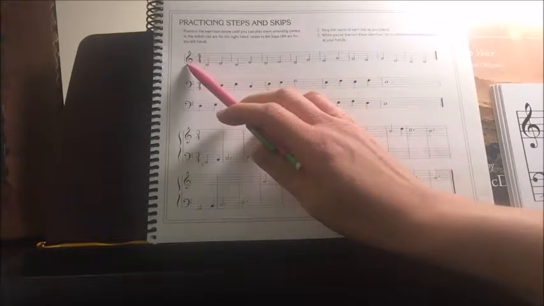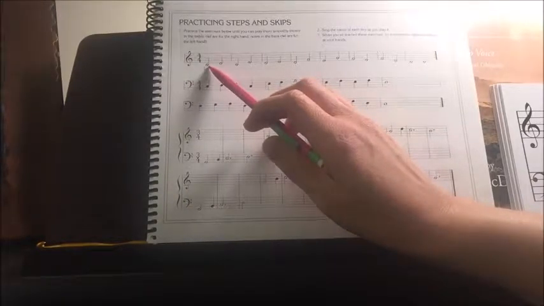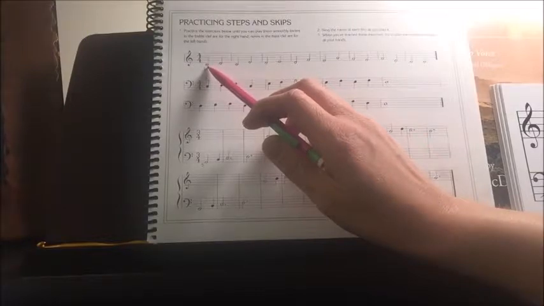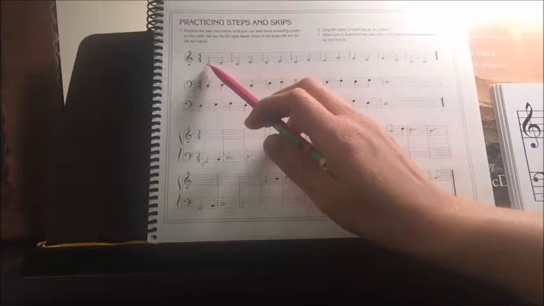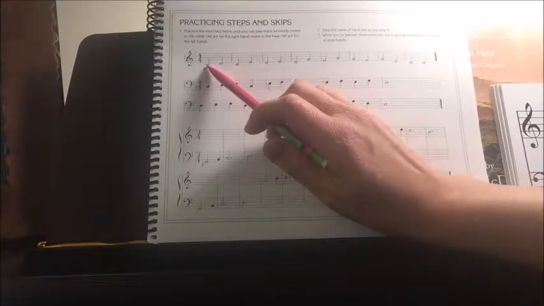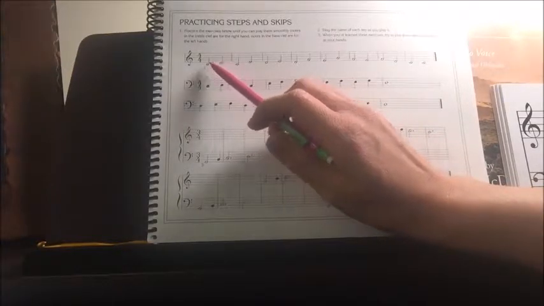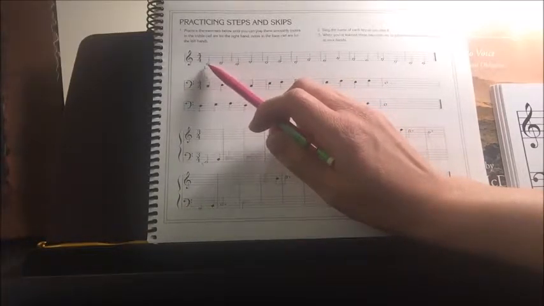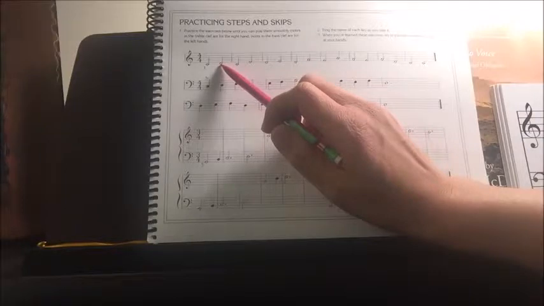Because it's in the treble clef, this is middle C, and they want your first finger in your right hand to be on that middle C. So go ahead and get your hand ready. Now go ahead and play this middle C, and then we see that we're going from this line note to the very next space note, which is D. So there's going to be no skips. Go ahead and step from C to D.